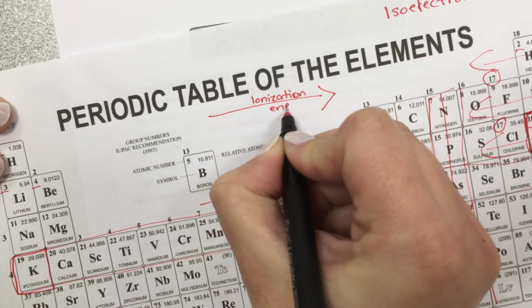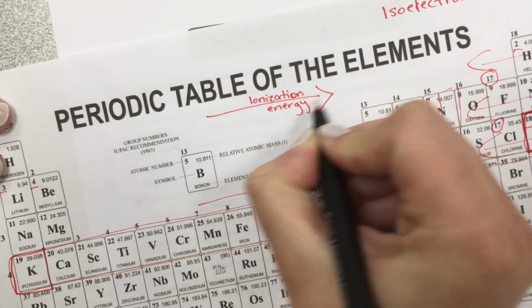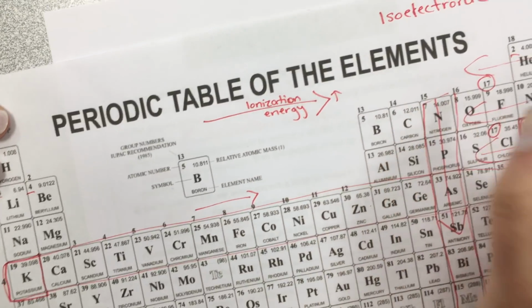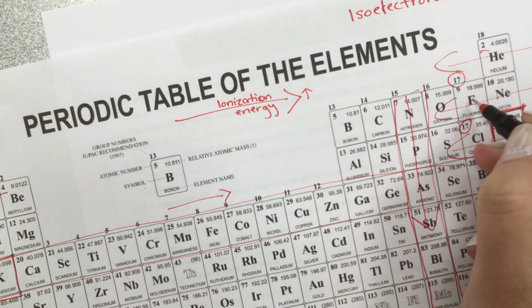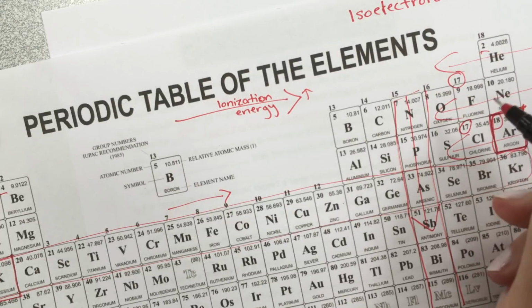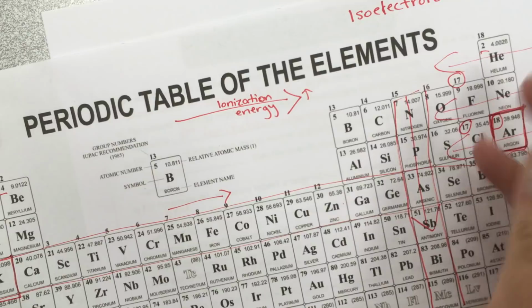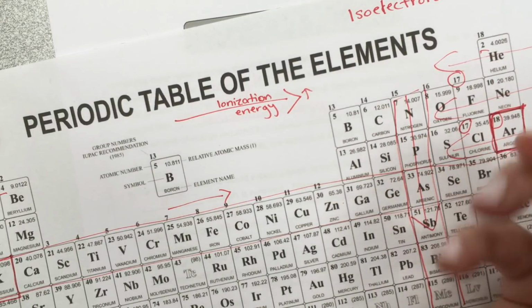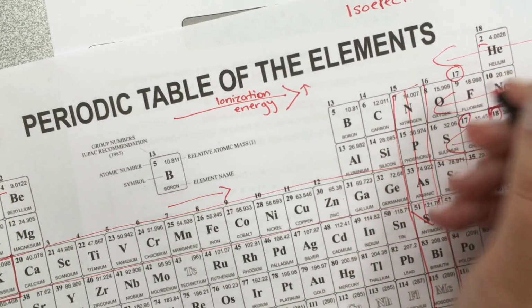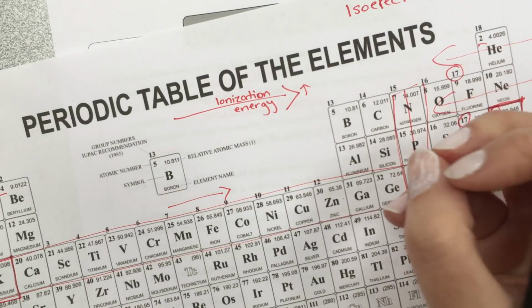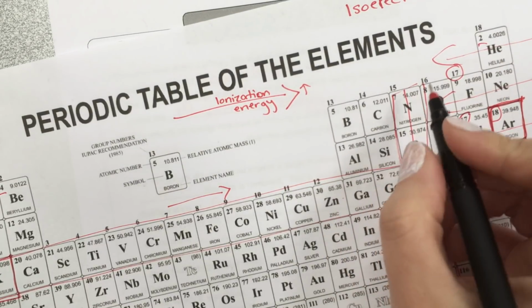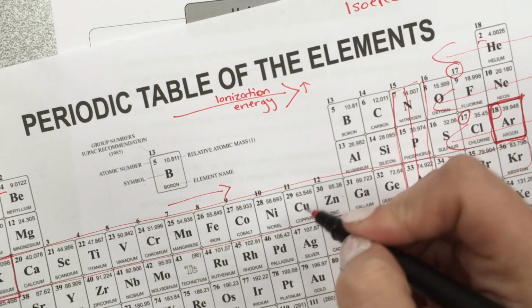That's because fluorine, due to its electronegativity, is able to pull those electrons towards itself, so it's going to take more energy to pluck them away.